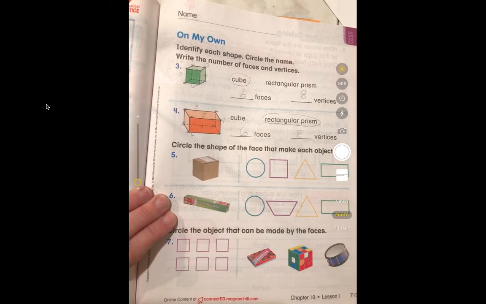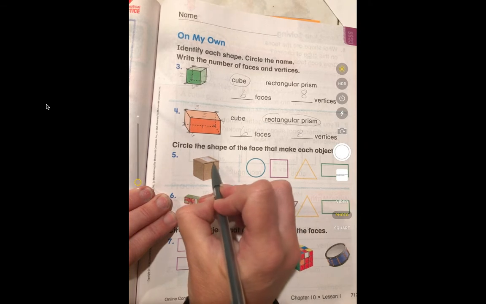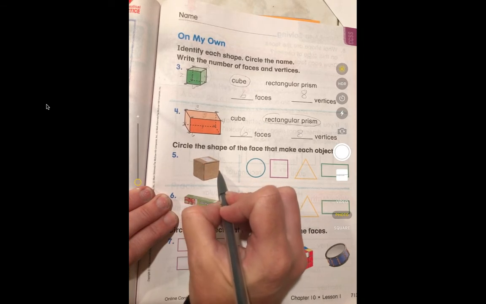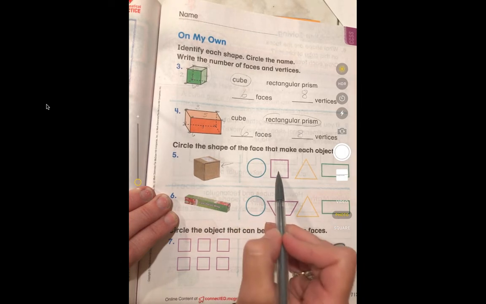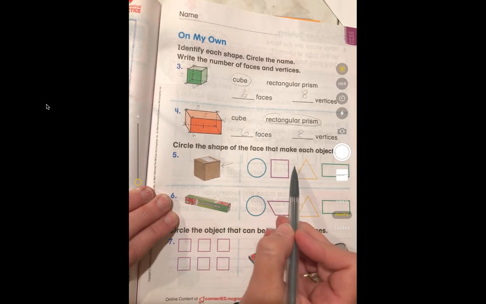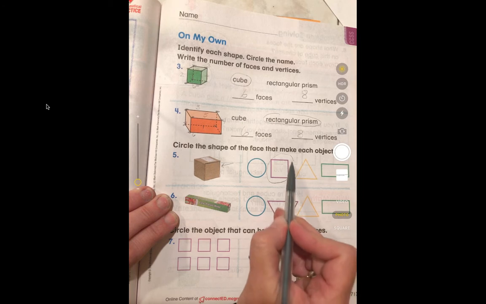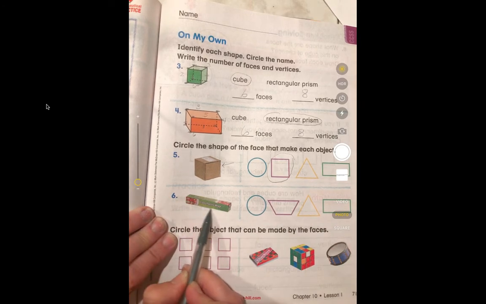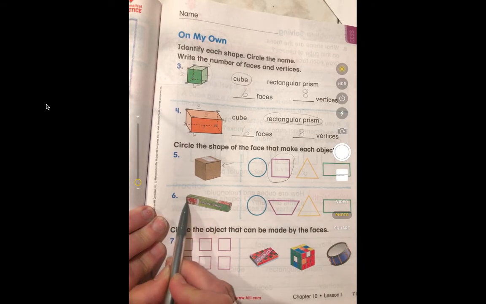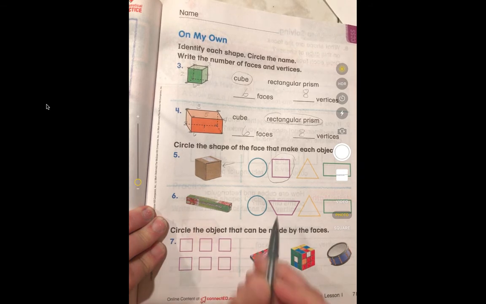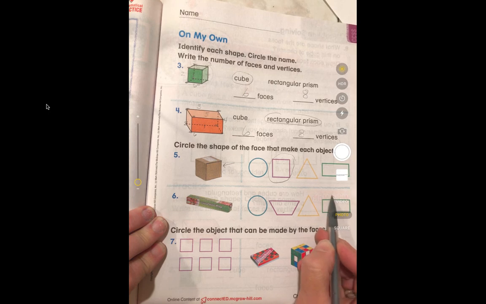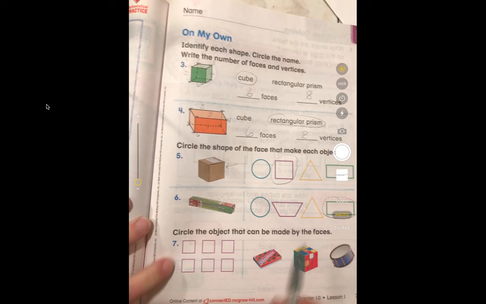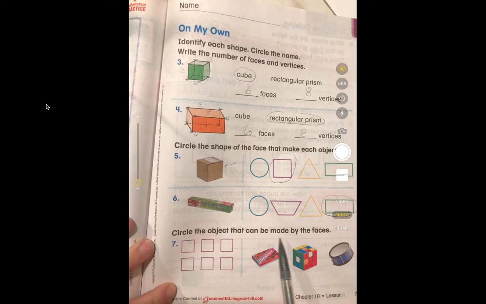Circle the shape of the face that makes each object. So right here is the face, right there. What shape is it? Is it a circle, a square, a triangle, or a rectangle? Correct, it would be a square. So here is a face, right there. What would it be? A circle, a trapezoid, a triangle, or a rectangle? Rectangle, good.